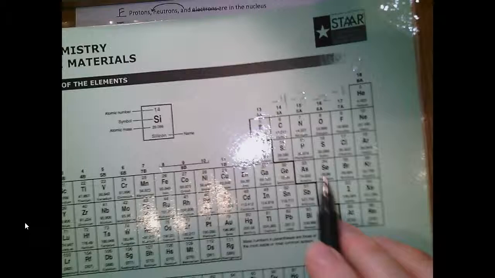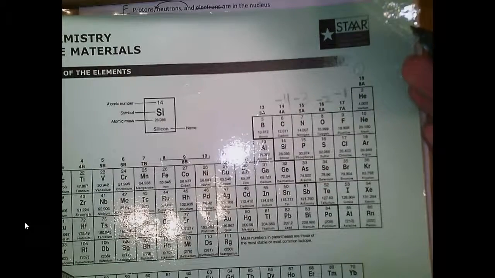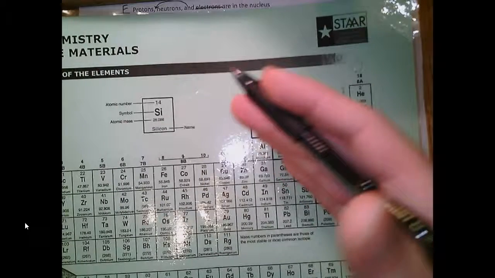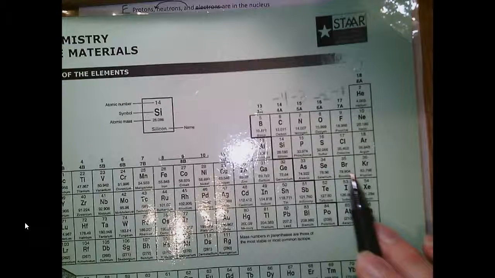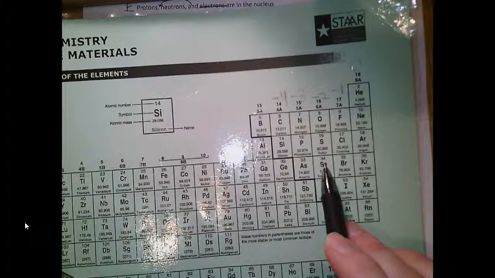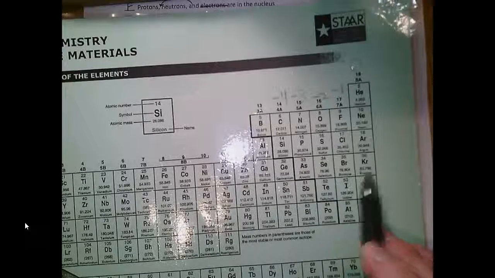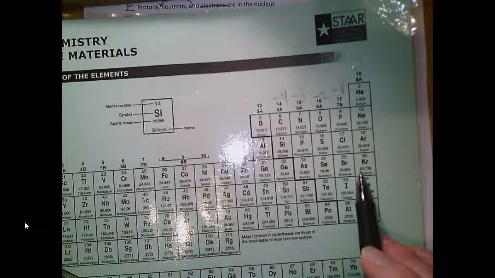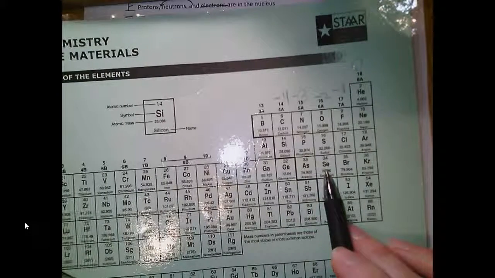Well, selenium's over here. And elements that are on this side of the periodic table, on the right side of the staircase, they tend to gain electrons. So it's going to have more electrons than what the atomic number is. It will have more than 34 electrons. And all of the elements are trying to be like the closest noble gas. So this is going to get 2 extra electrons to try to be like krypton in the number of electrons it has. So we're going to look back at what we had.